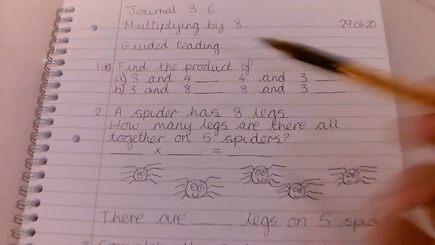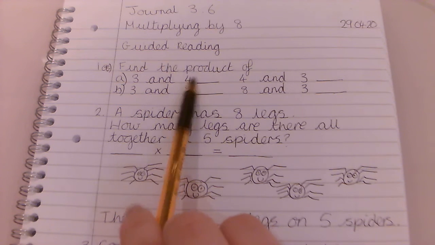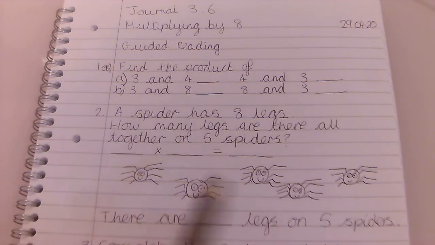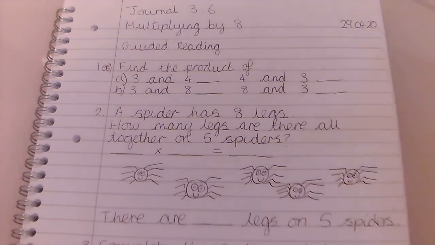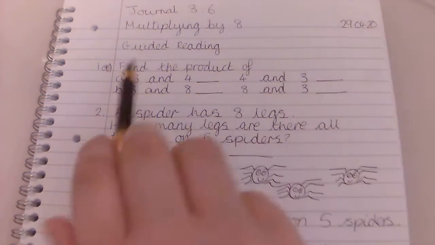So today we're going back to multiplying by 8 like we were doing yesterday. So the first question is asking us, find the product of. Can you remember what this word product means? There's a bit of a clue in everything that we're doing. Yep, product means multiplying. So find the product, multiply these numbers.